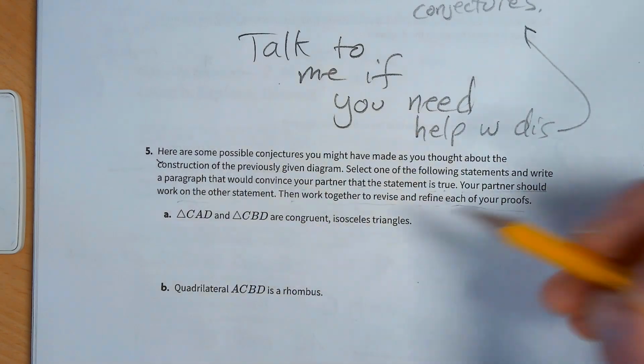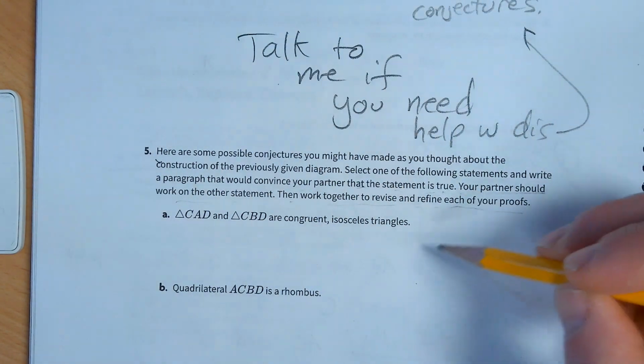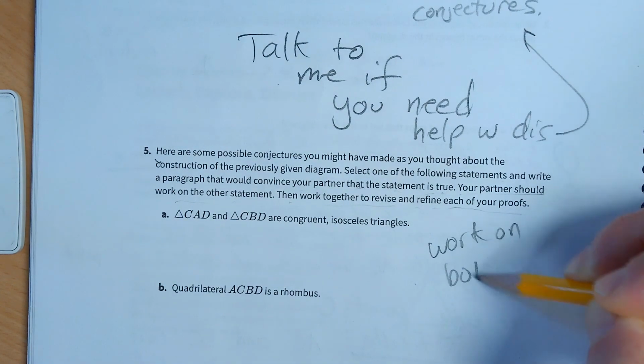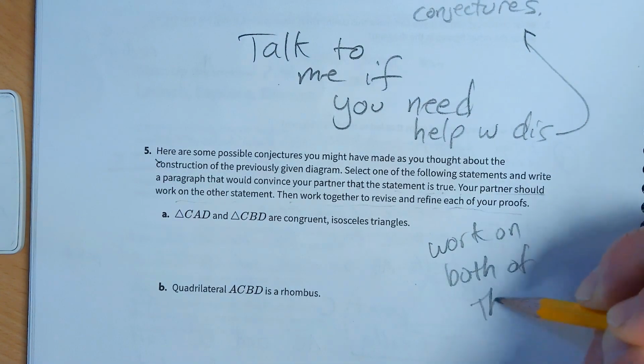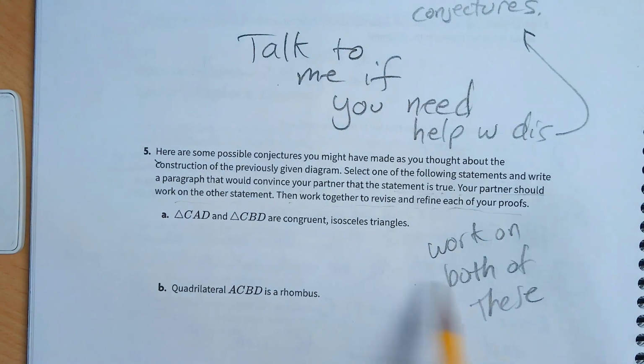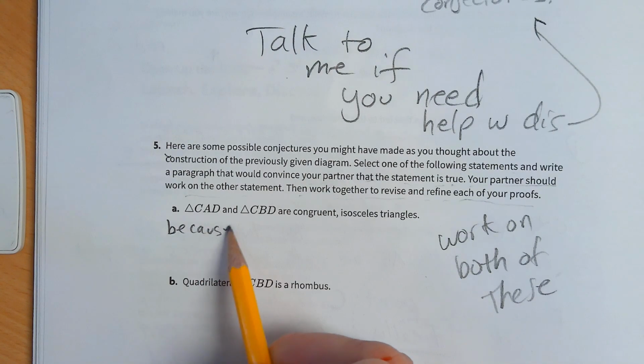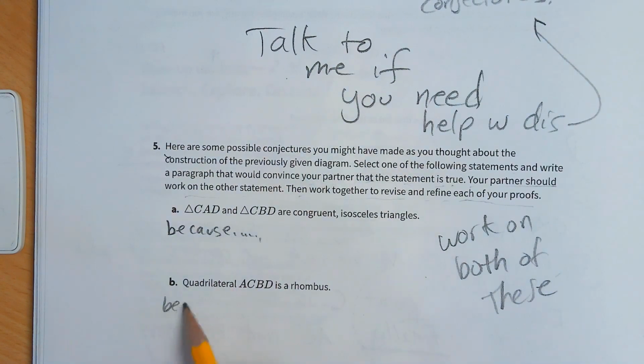I want you to go ahead and work on both of these. These would start with like because, and then say some stuff.